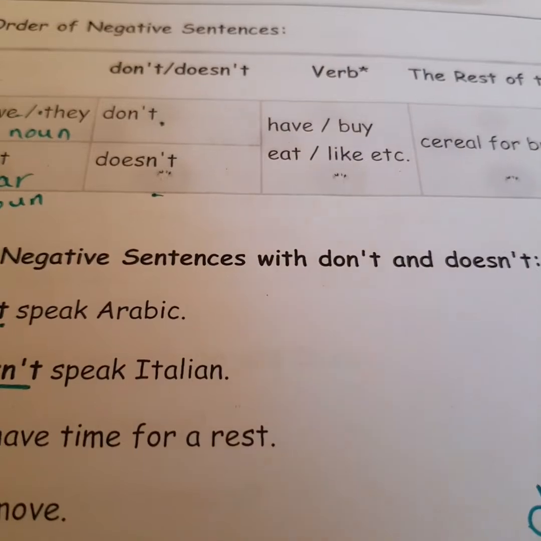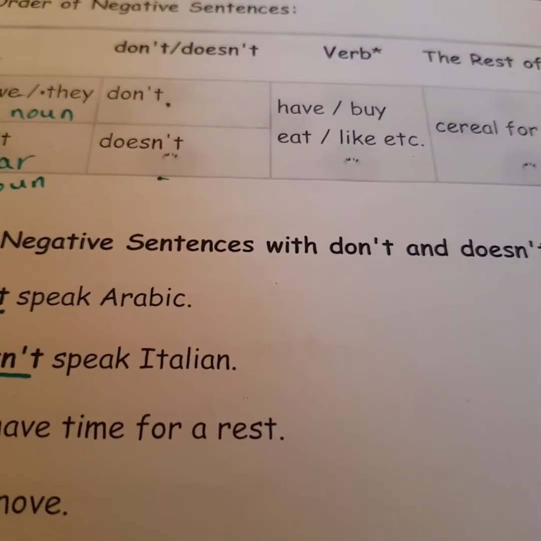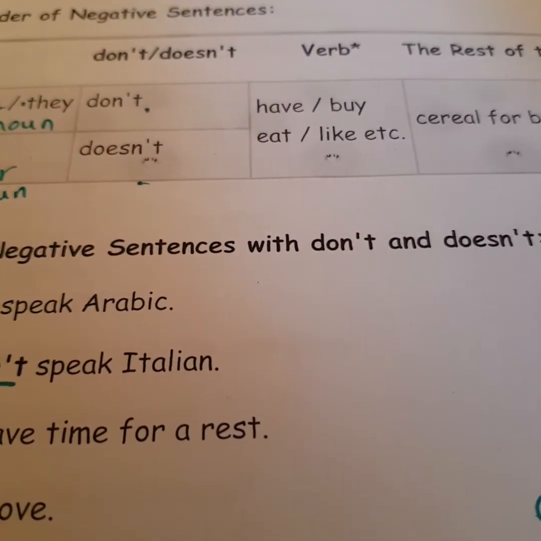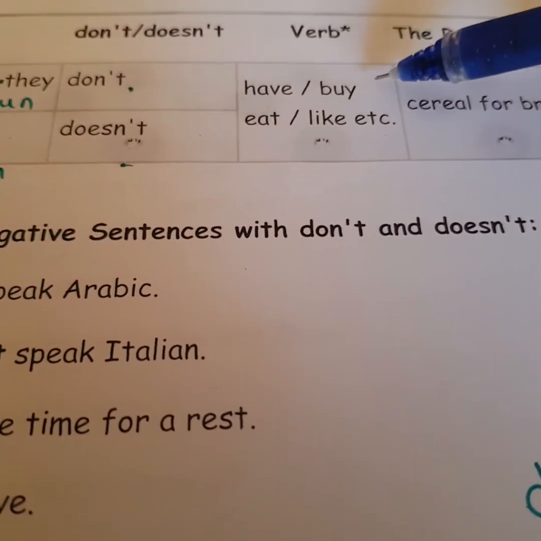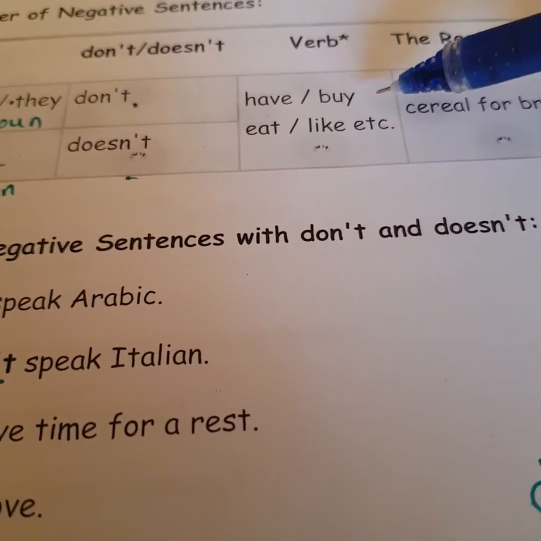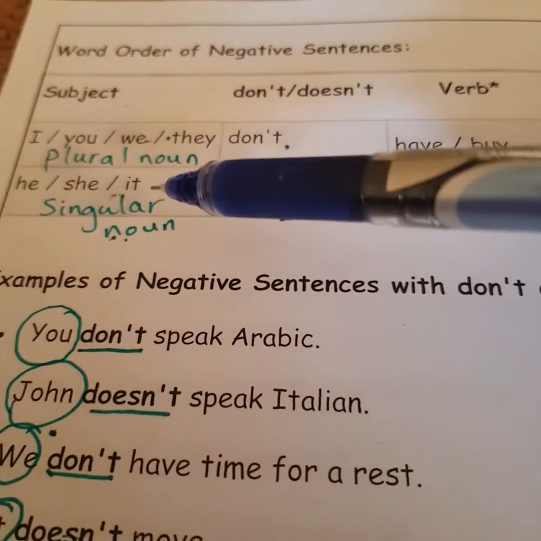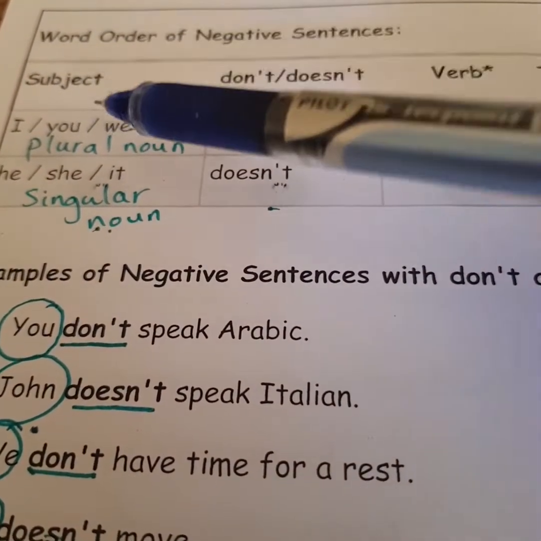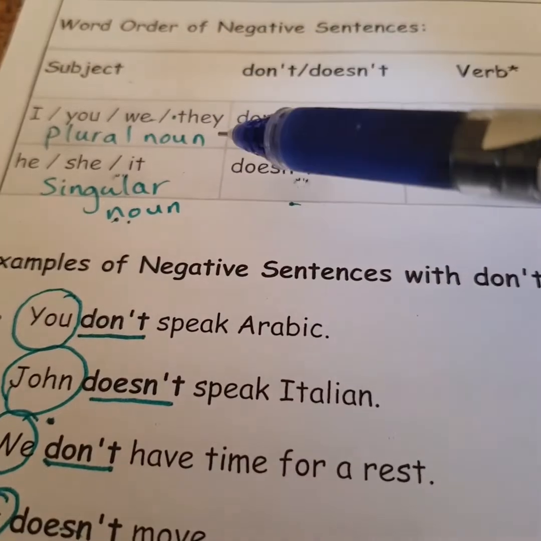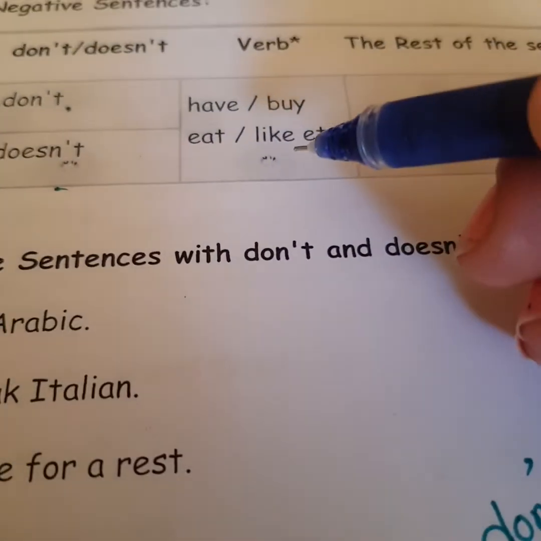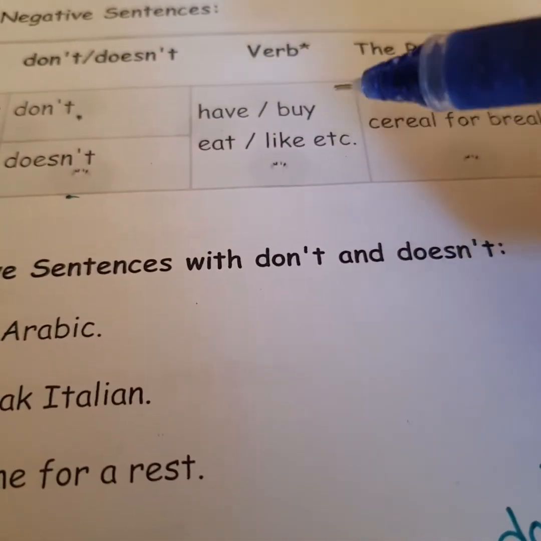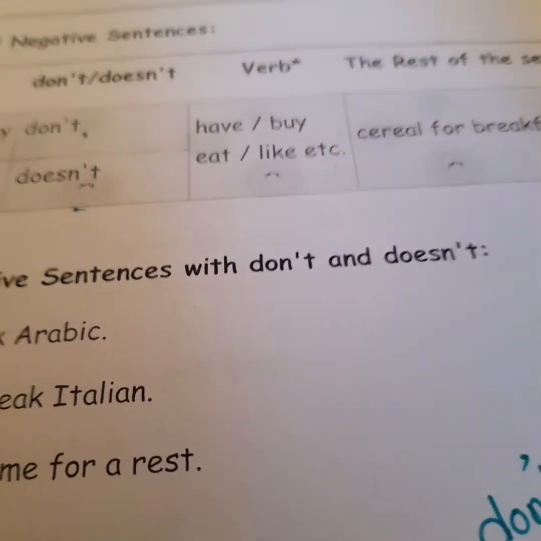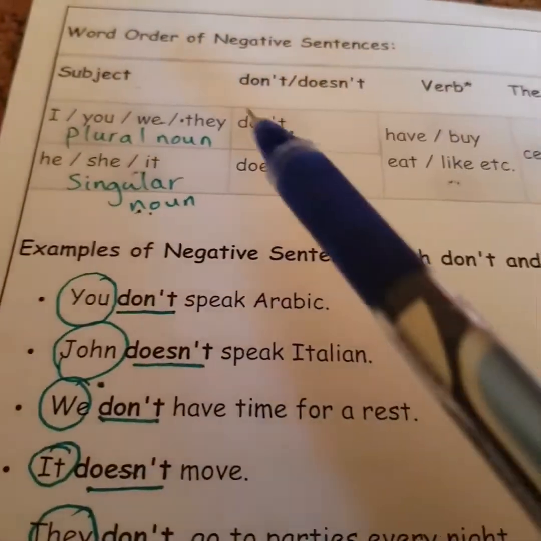وبدنا ننتبه إنه after don't and doesn't بعد don't و doesn't الفعل بيجي عنا بالبيس form, base form سواء singular أو plural. Let's see the example.